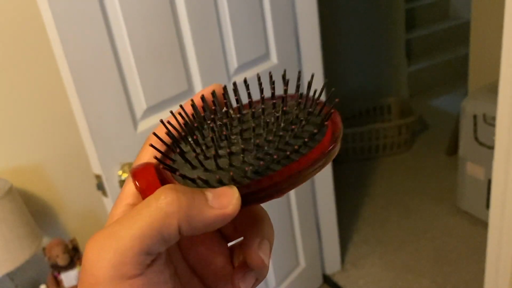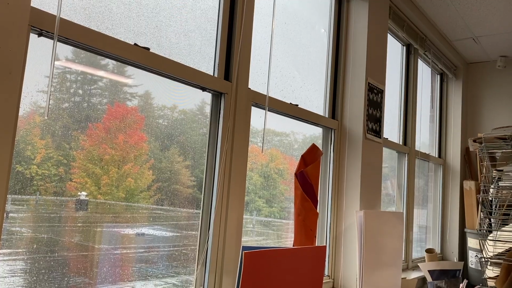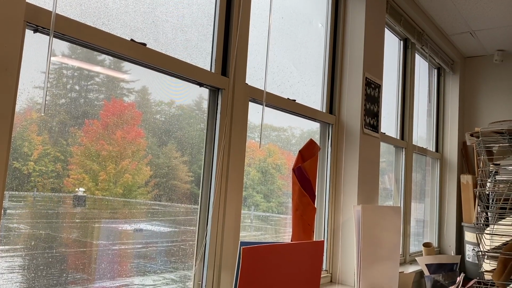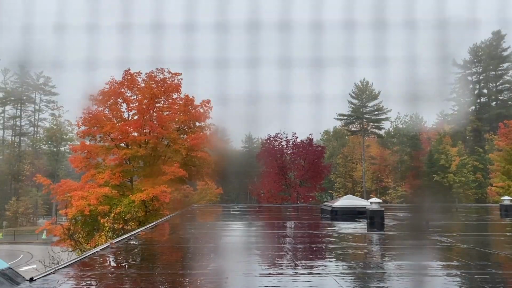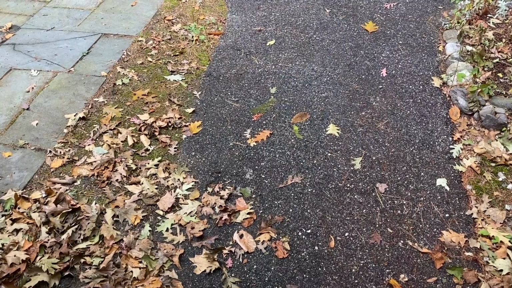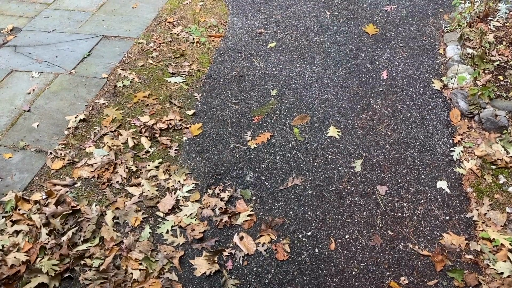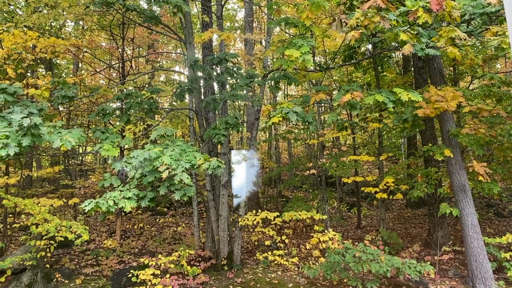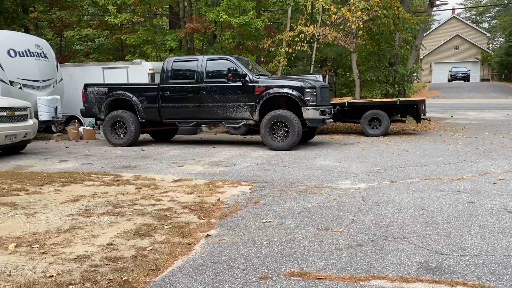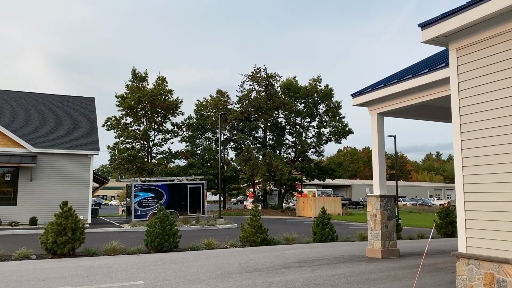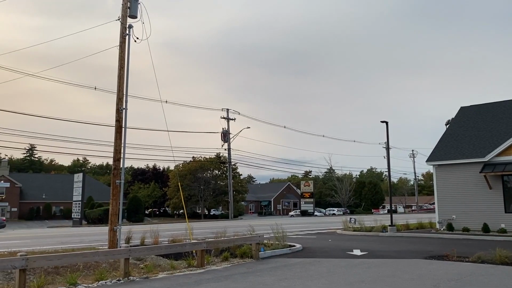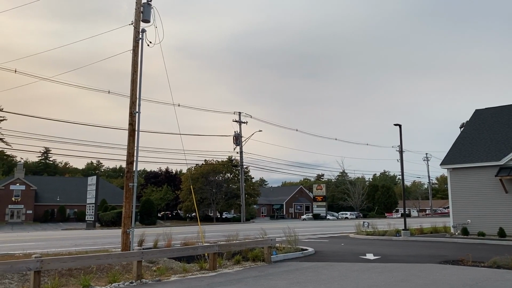This brush is kind of broken, but it's okay. Maybe you see some windows too, and the more you look out the windows, maybe you see some rain or some cloudy skies, and the more you look out that window, you might see some leaves. The more you look at those leaves, maybe you see some trees, or maybe you see a truck with really big wheels, or maybe you see some buildings outside, or maybe some cars on the road, or just a road, or maybe you see the woods.